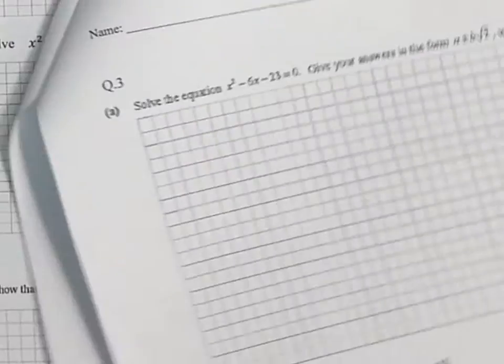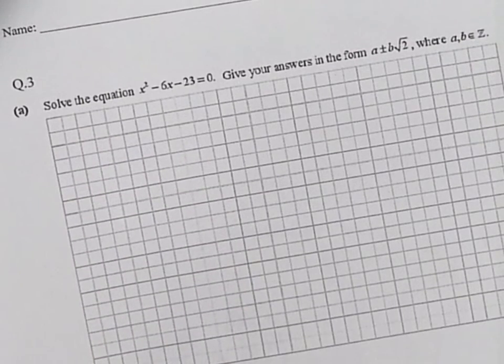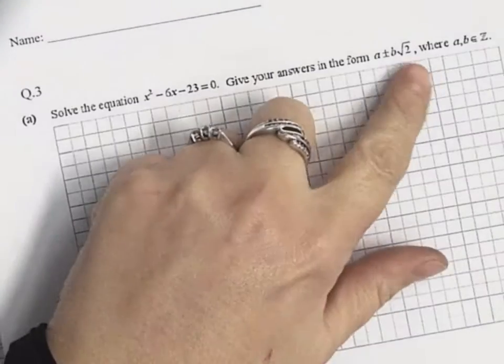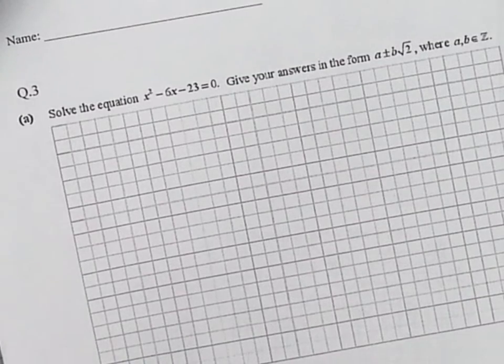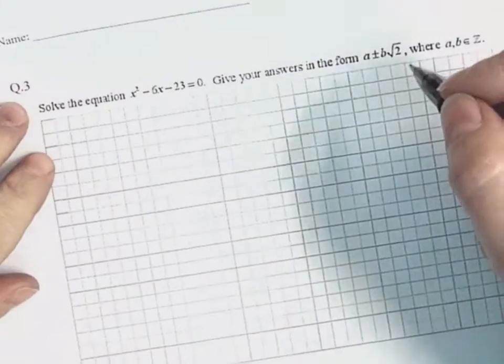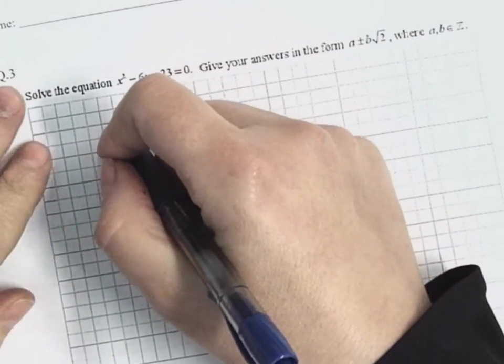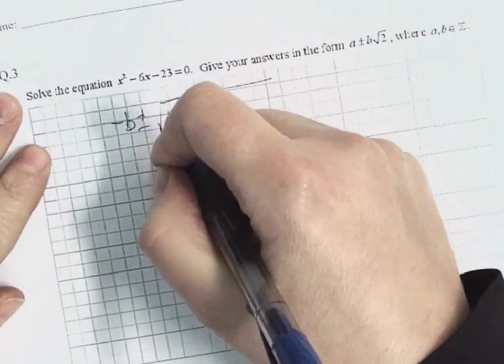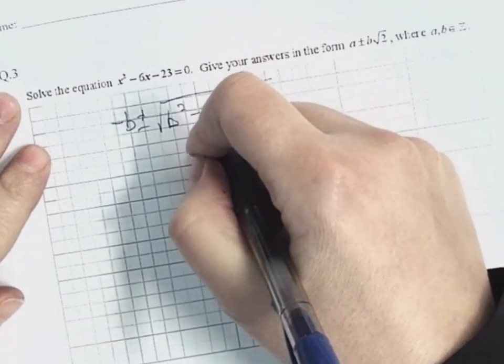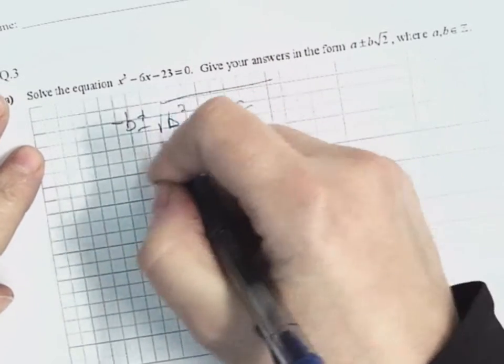Right, next one. Solve the equation and give your answer in the form of a plus or minus b root 2. That's just basically your answer before you press S to D, before you turn it into a decimal. Okay, so this is the minus b formula. It's minus b plus or minus the square root of b squared minus 4ac all over 2 times a.